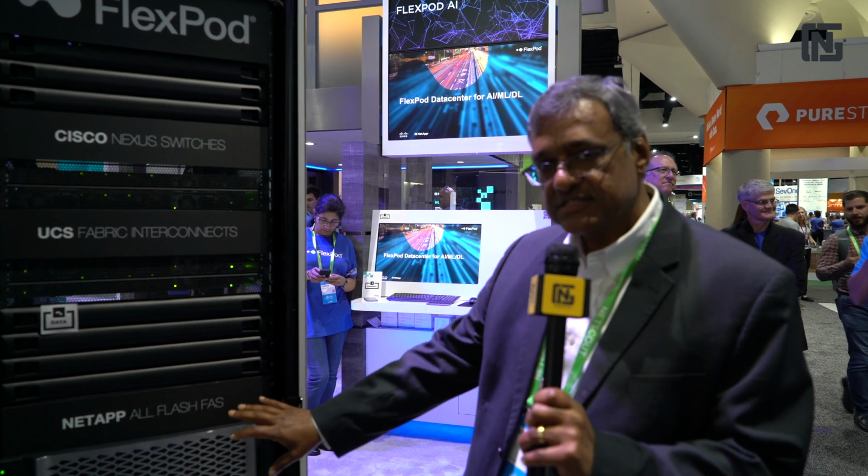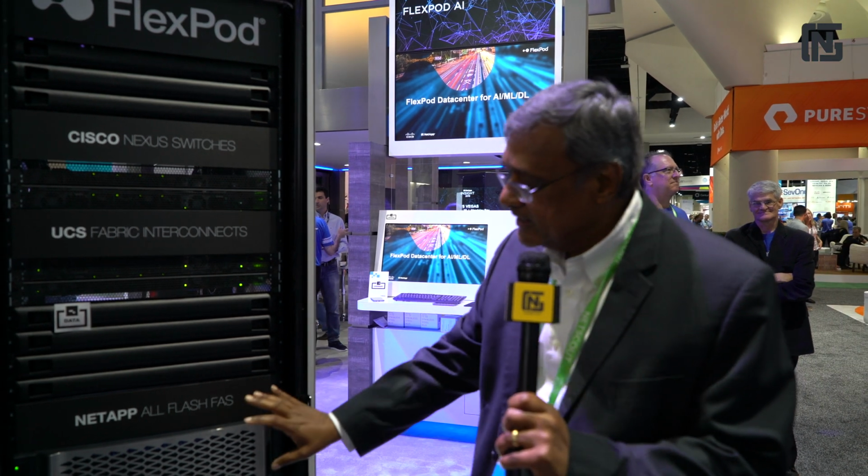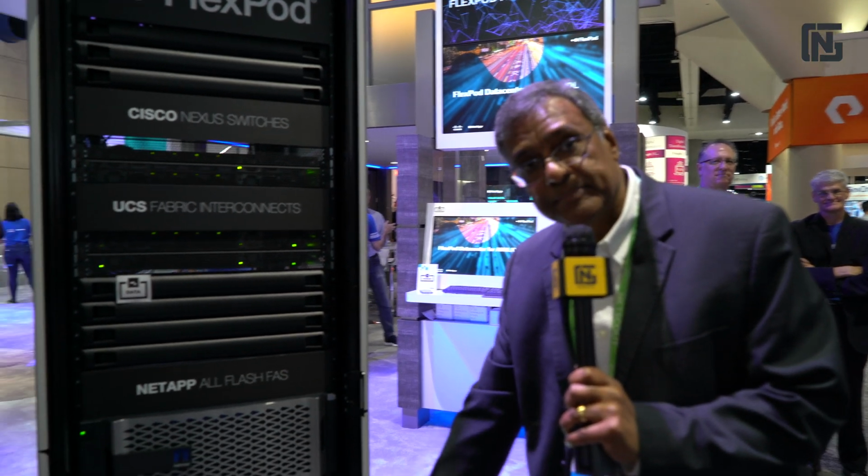Now what it does is this is connected to a Cisco Nexus switch, which is a top of rack switch. That switch sends all the data back to the core network. Now I'll move to the Cisco compute systems.